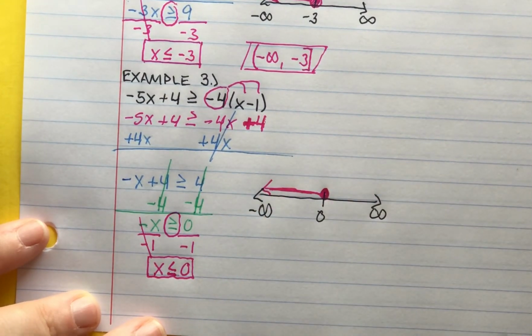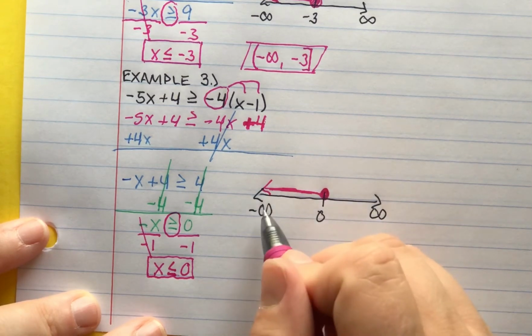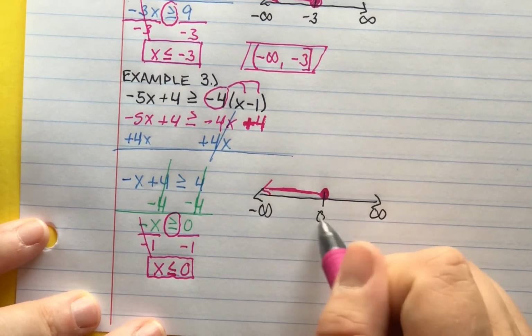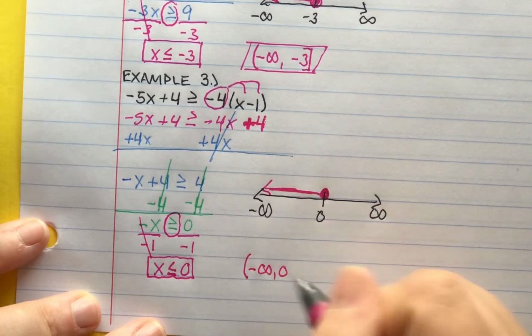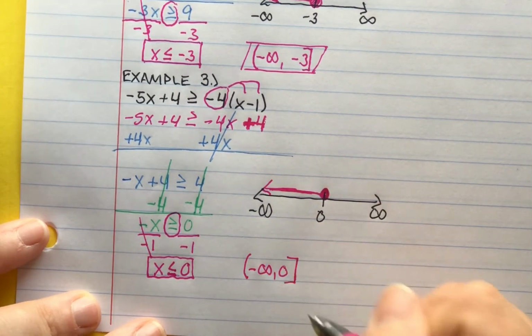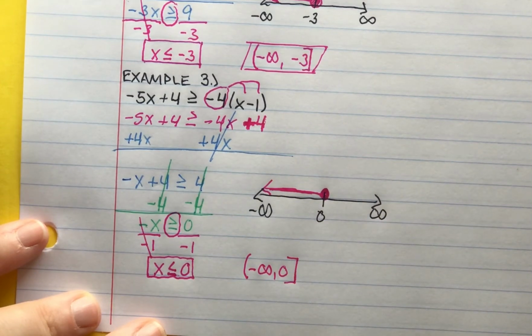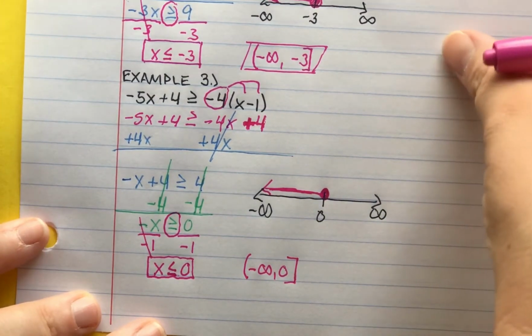And again, from here we would start our interval notation. It starts at negative infinity and it ends at 0. So negative infinity, comma 0, parenthesis on negative infinity, bracket on 0. Okay, we have one more example.